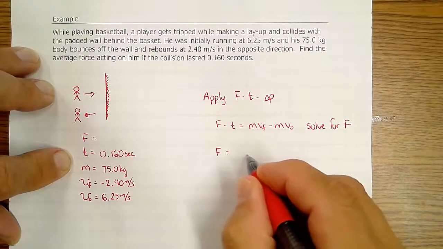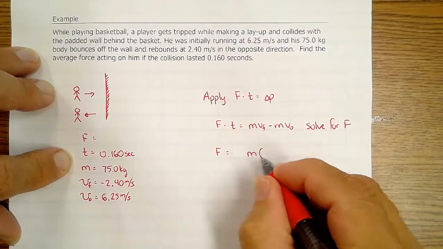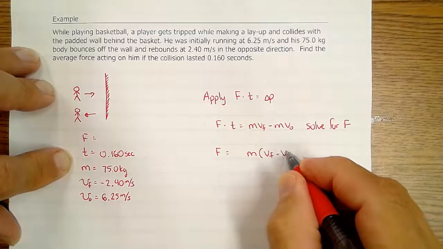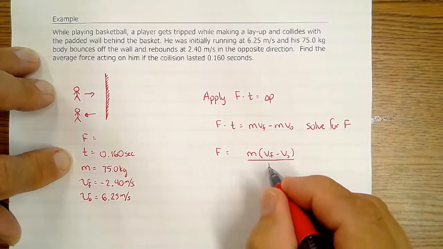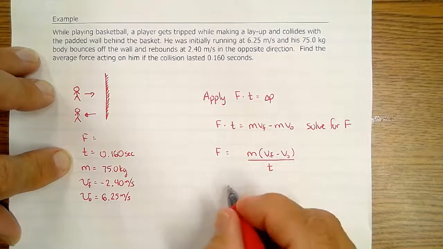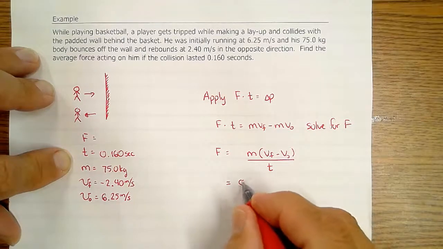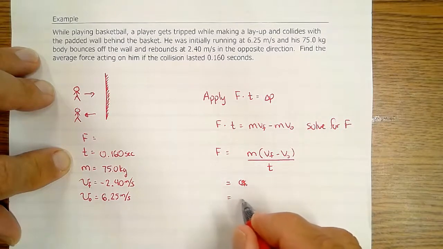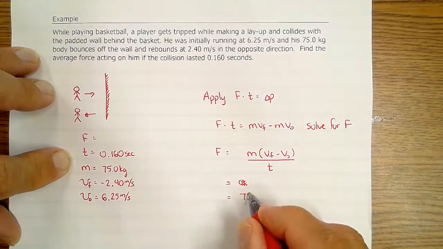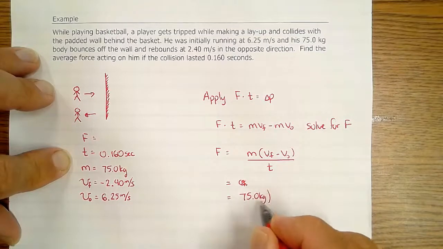So the force will equal, I'm going to factor out the m, so this is going to be m times V final minus V initial, all over T, is my algebraic solution. And then I can plug in my numbers. I will get 75.0 kilograms.